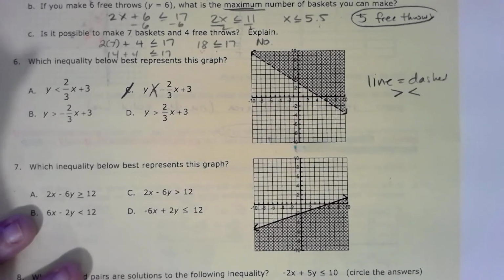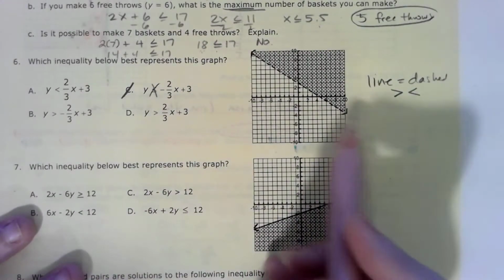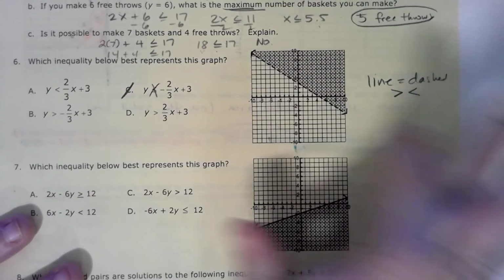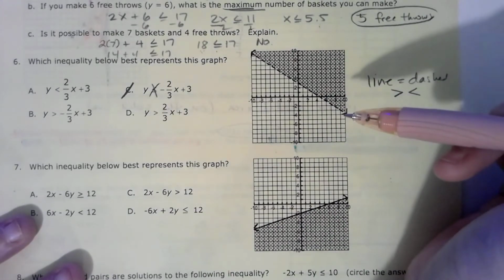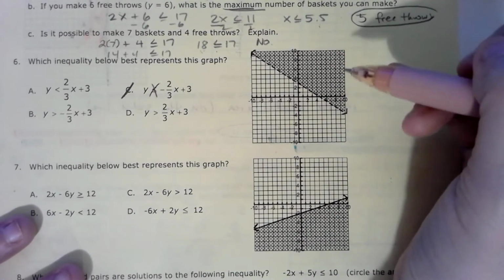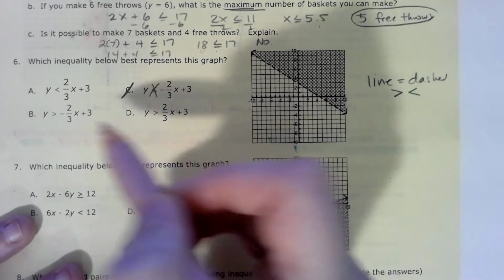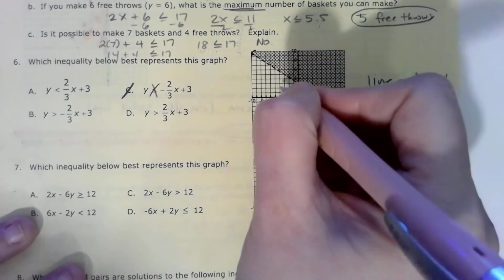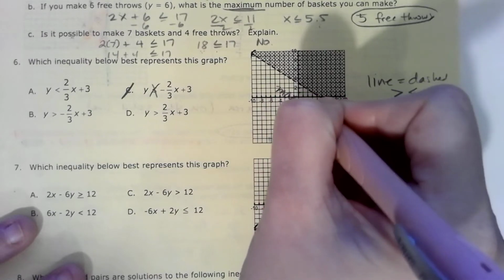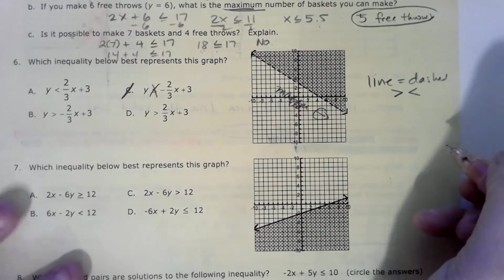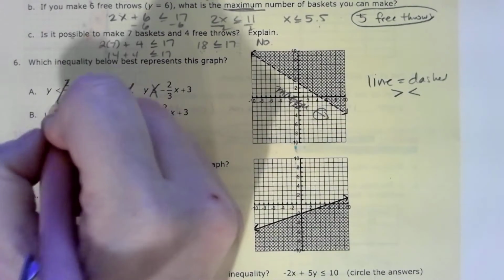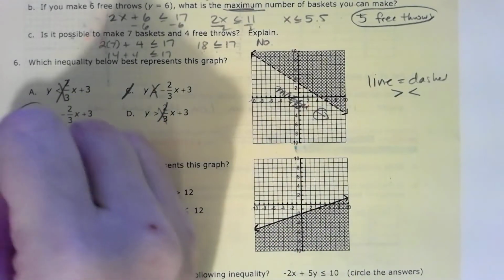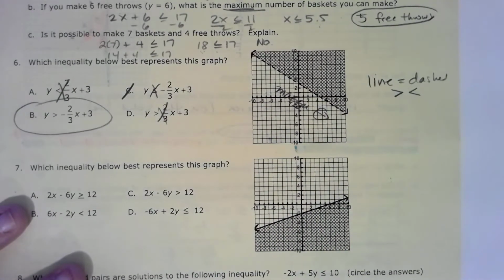Now, next thing I'm going to do is still look at that line. So I'm not even looking at shading yet. I could look at shading. It's shaded above. And if I did look at shading, then that would leave me with 2 possible answers. But I'm going to look at the slope of the line, because again, that's easy to tell. This line is negative slope. Well, look at that. This one has positive slope, so these two can't be it. The only one left is here.